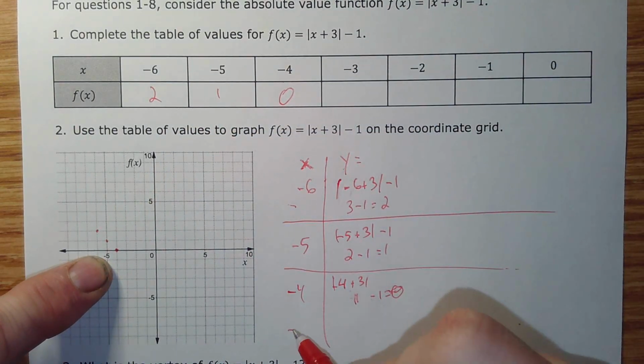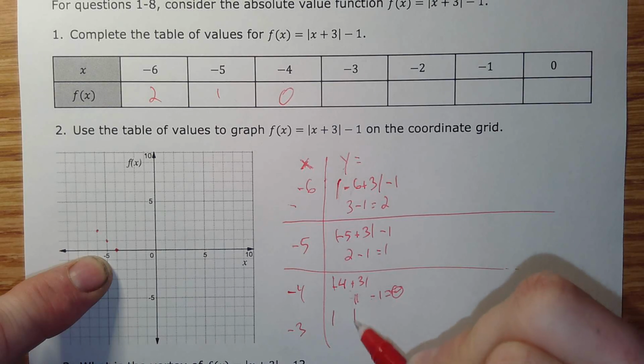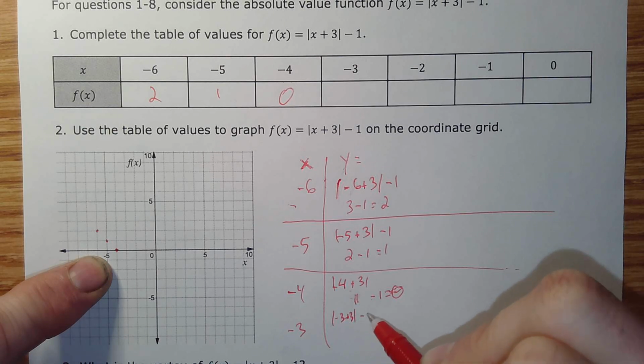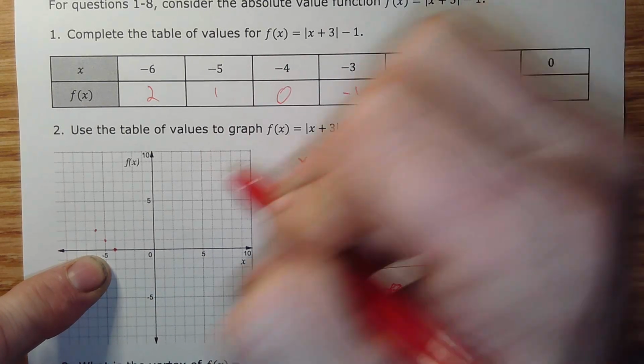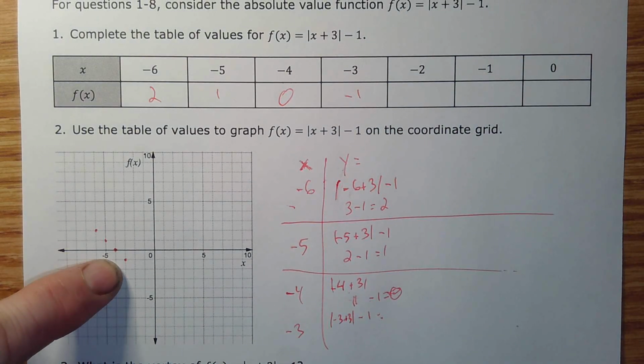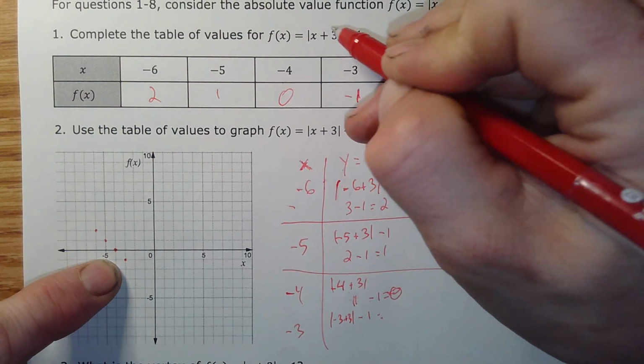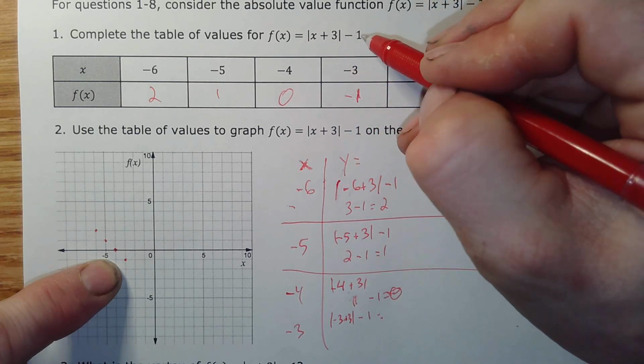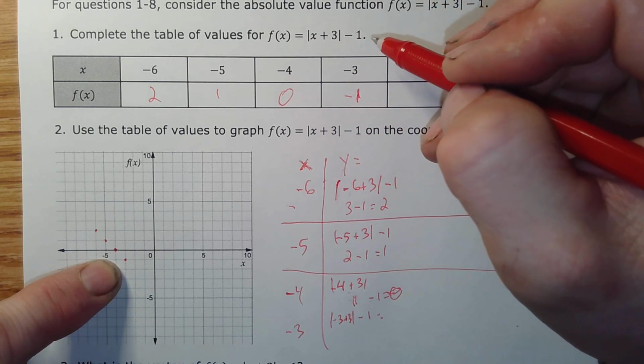And then at -3, I have the absolute value of -3 plus 3, which is 0, absolute value 0, and that's going to be minus 1, so it's -1 right there. You might come to find out that when this absolute value is 0, minus this 1, it becomes an important number.